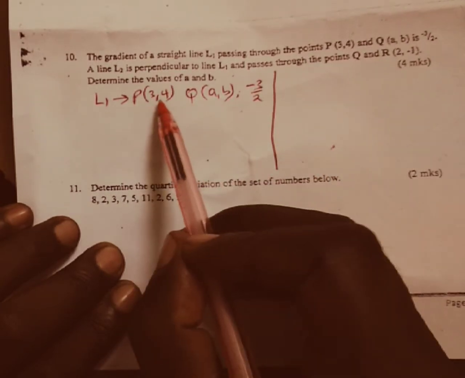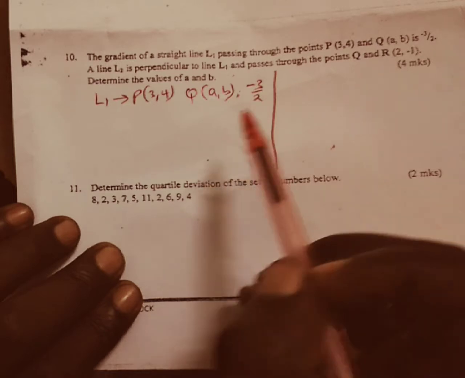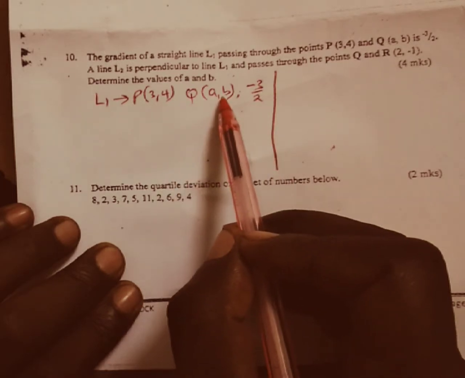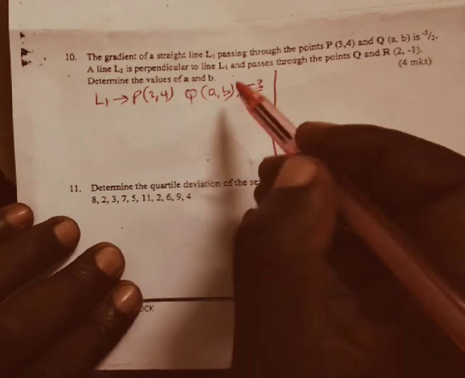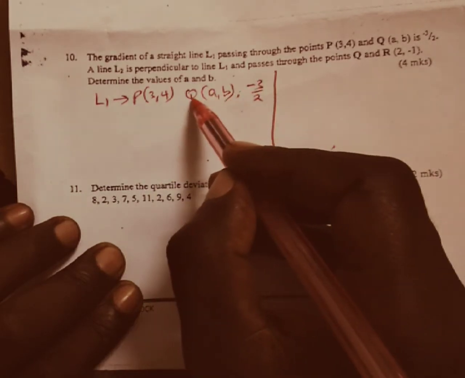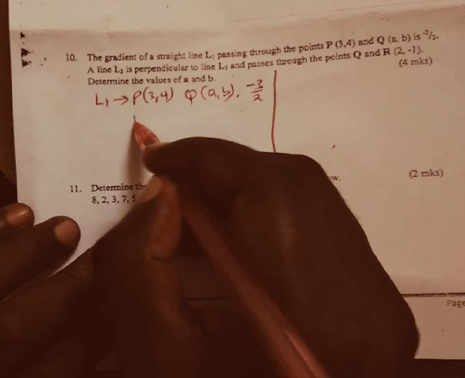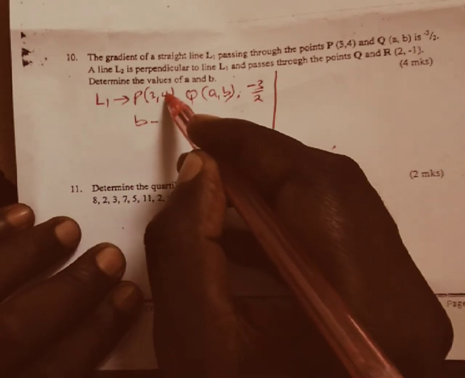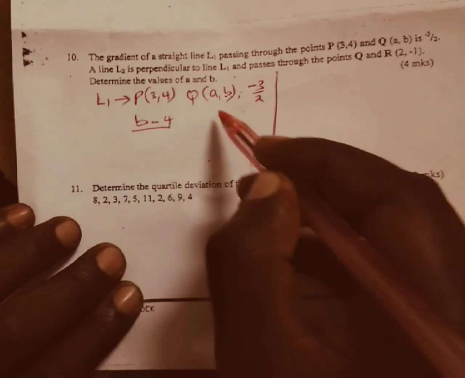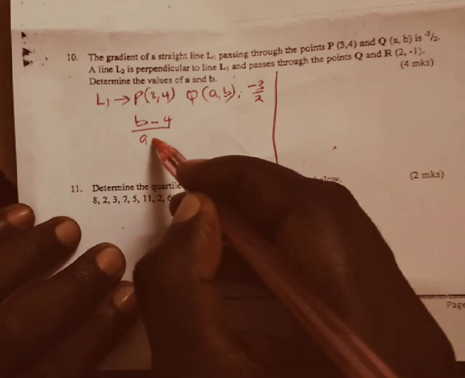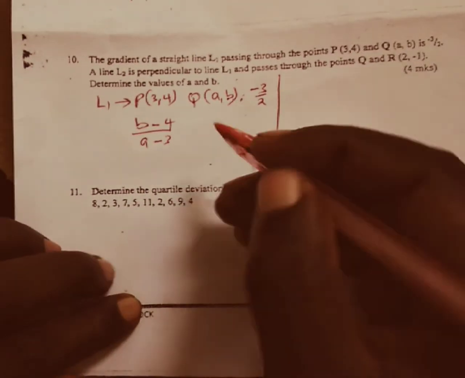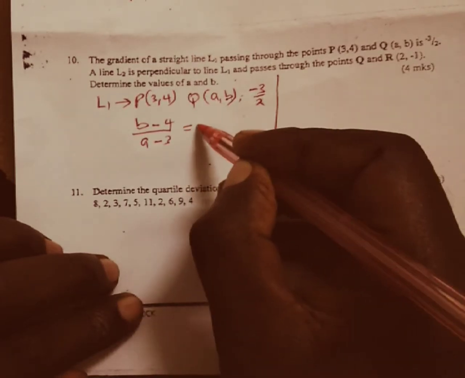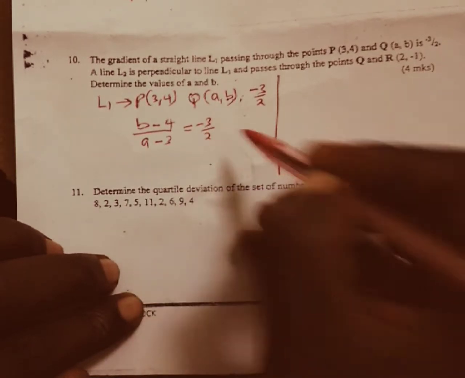We know to get the gradient of a straight line, we take the change in y coordinates, we divide by the change in the x coordinate, and the y coordinate for point Q is B. So we take B minus 4 over A minus 3, and this will be equal to -3 divided by 2.